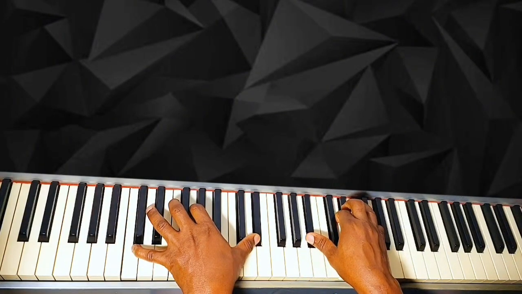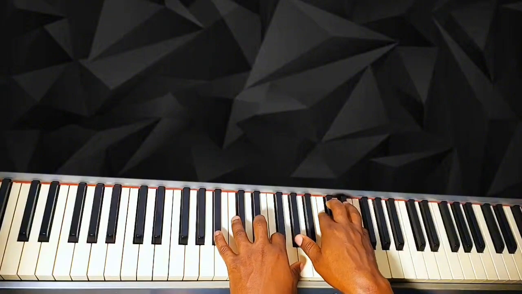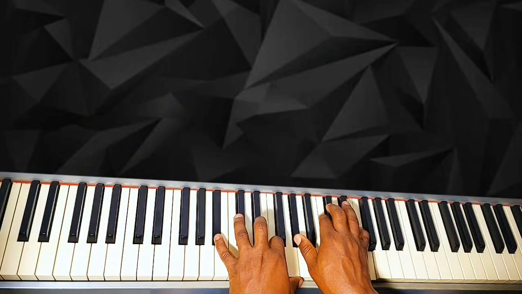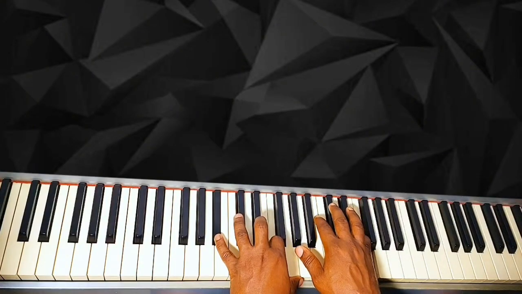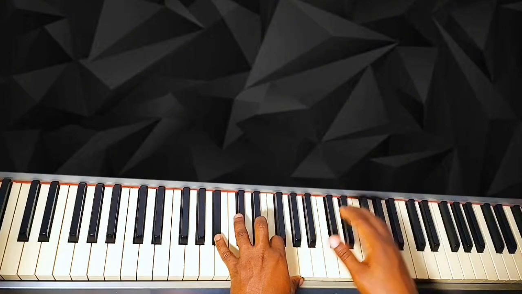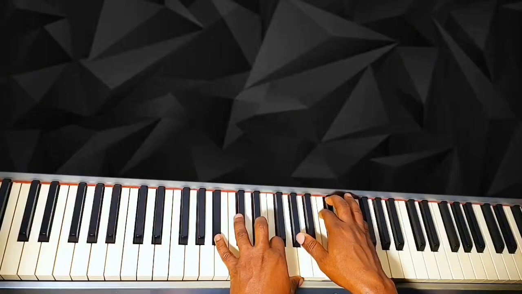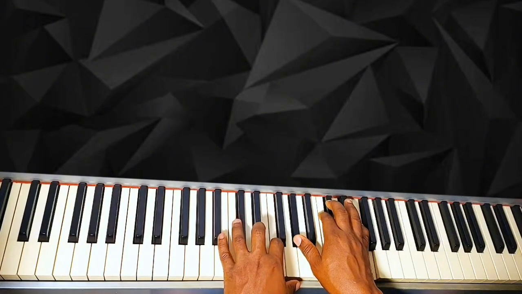So after this, we have a B flat minor chord. From the top to the bottom, on our right hand, we have the F, the C sharp, the C, and the A flat. While for our left hand, we have the F and the B flat.